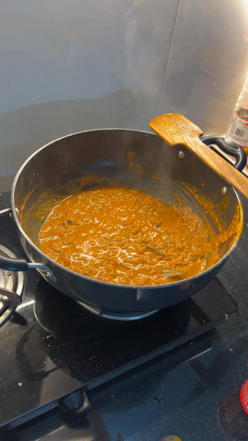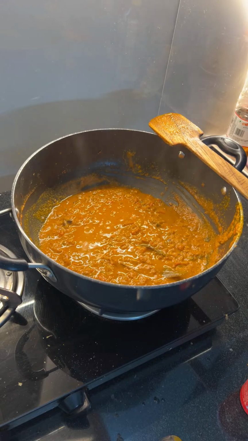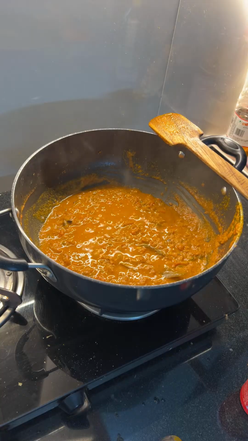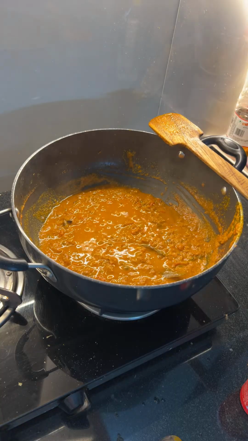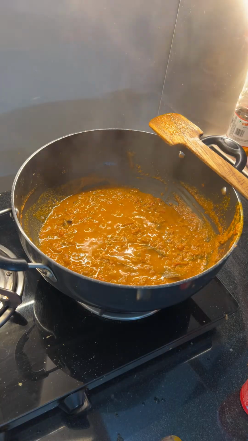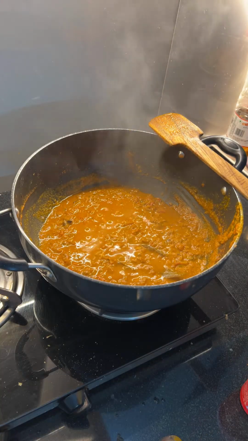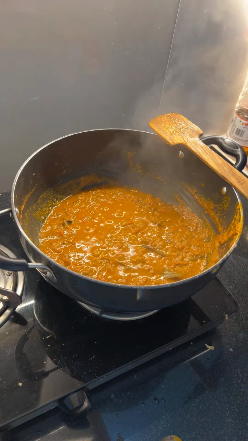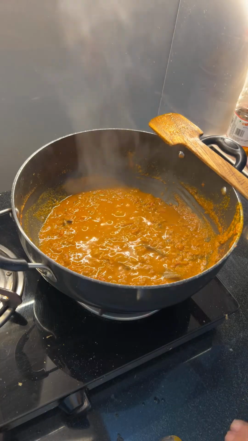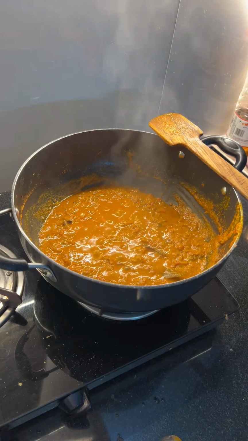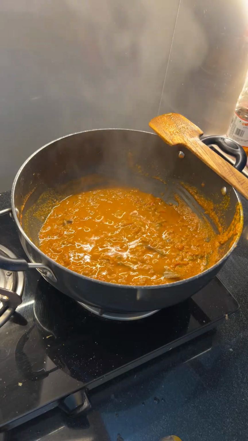I'm just cleaning my station. It makes it less messy also, KendyK. Like, this pot is so nice. It makes it so much less mess.